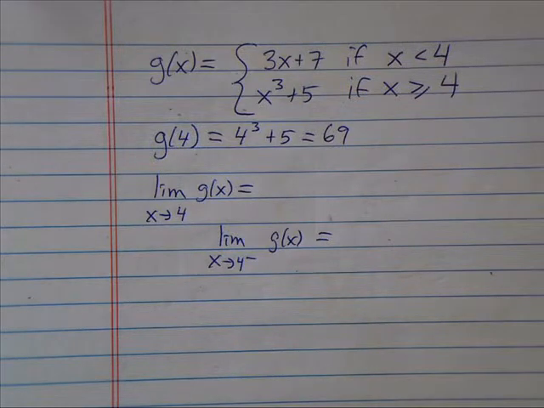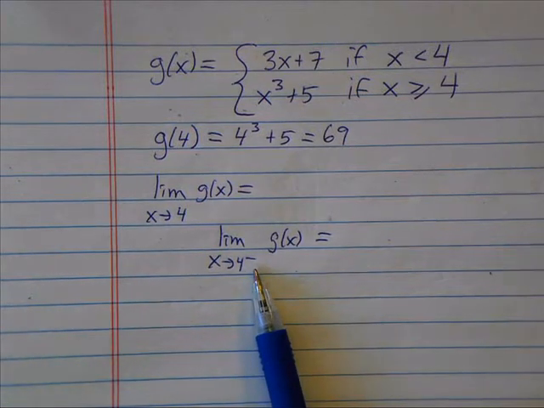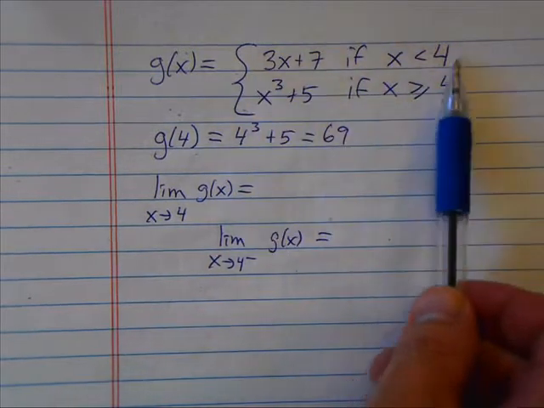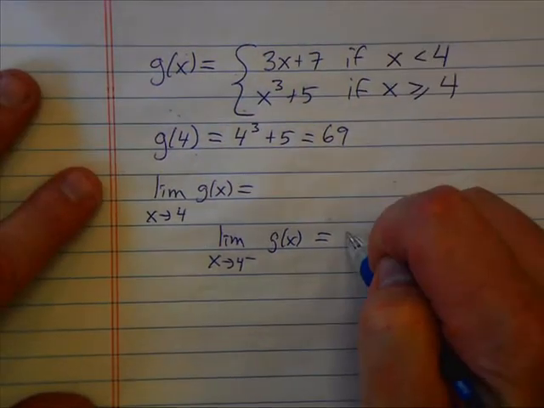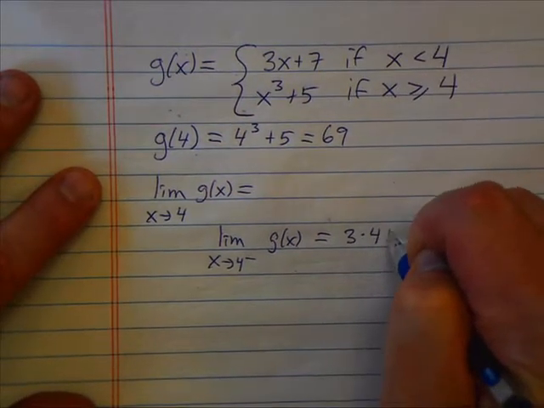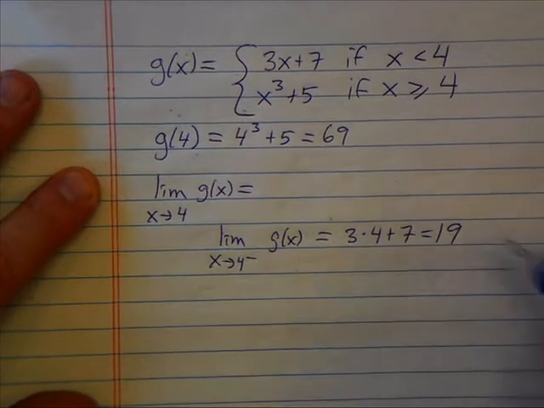You use the rule 3x plus 7, don't you? Why do you use that rule? Because this means you're close to 4, but you're less than 4. If you're less than 4, you use this rule. So I can plug 4 in. I would write 3 times 4 plus 7, which is 19.